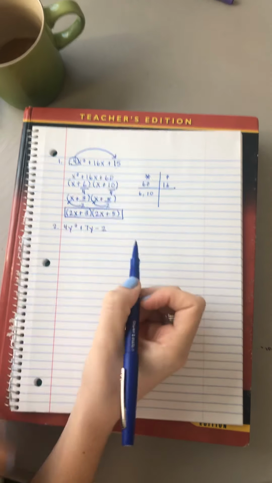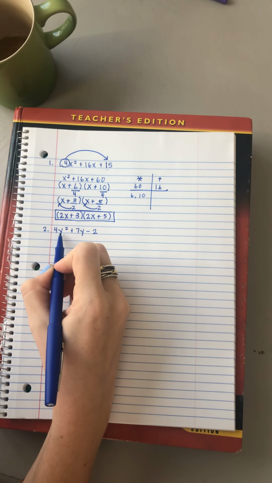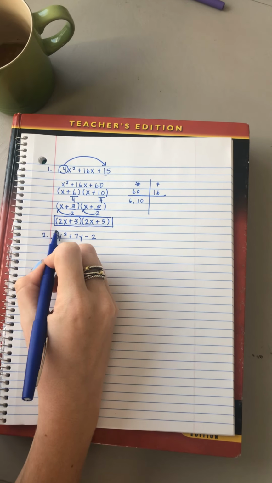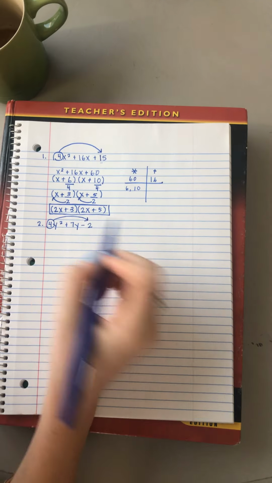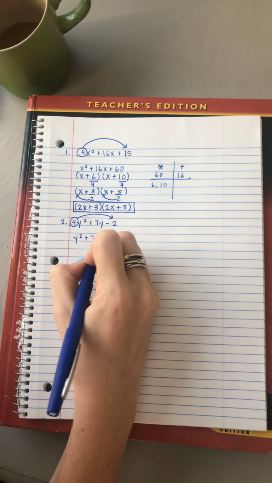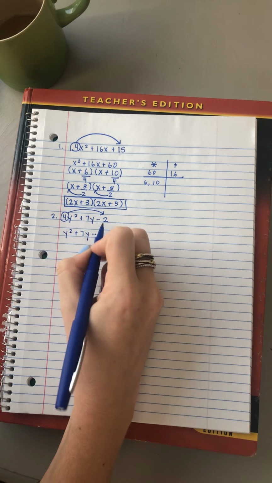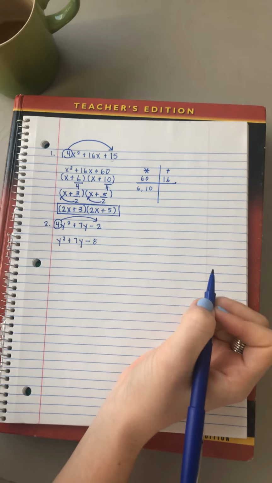All right, same thing here. We've got a coefficient of our y squared term, so we're going to take that 4 and multiply it to the back. And then we have y squared plus 7y. This is a negative, so that stays a negative. Minus 4 times 2 is 8.